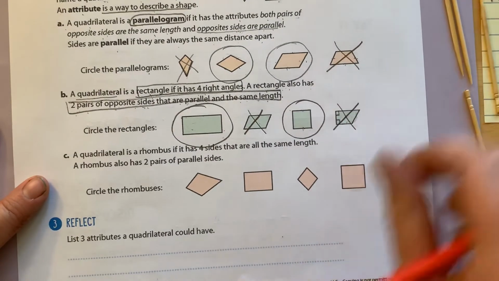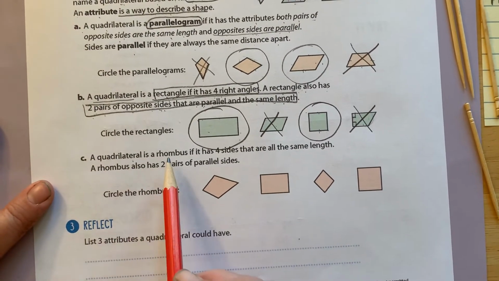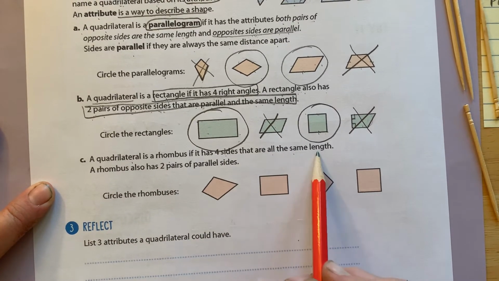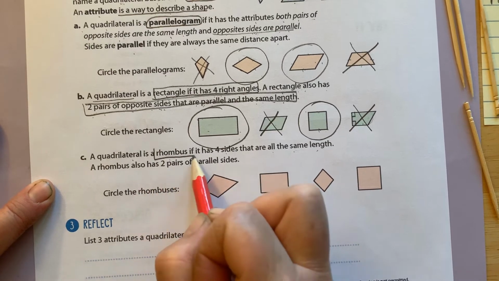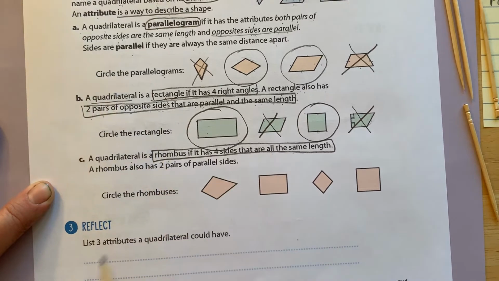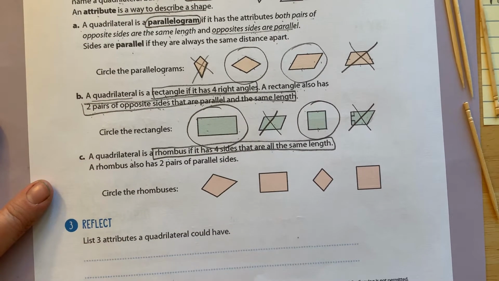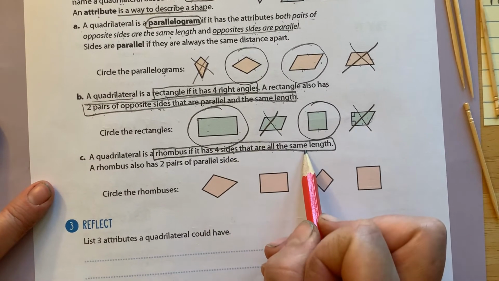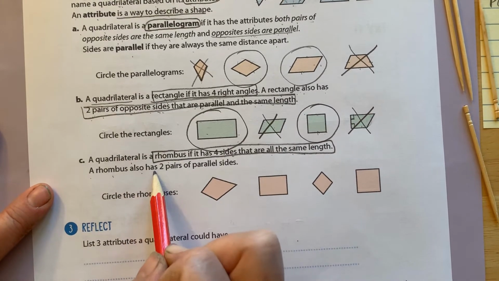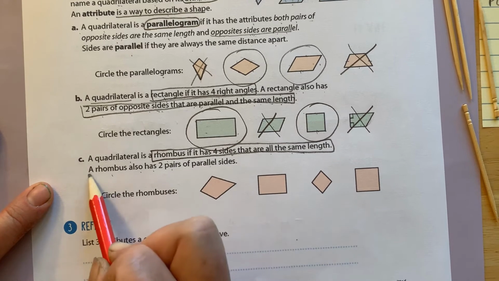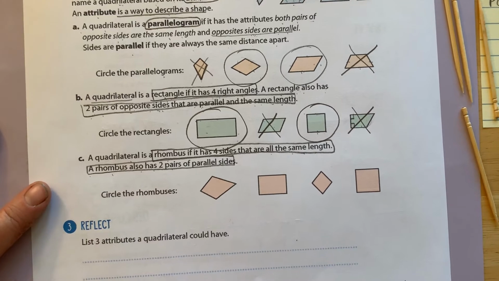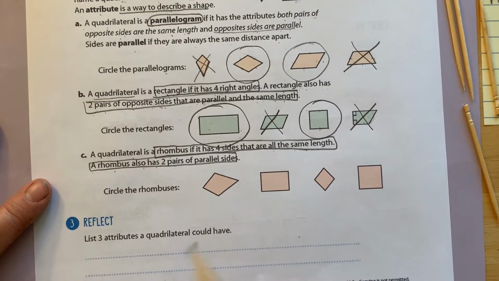Okay, in C. A quadrilateral is a rhombus if it has 4 sides that are all the same length. So a rhombus has to have 4 sides that are the same length. Okay, so that's the rule. All 4 sides have to be the same. A rhombus also has 2 pairs of parallel lines. So 2 rules it has to follow to be a rhombus.